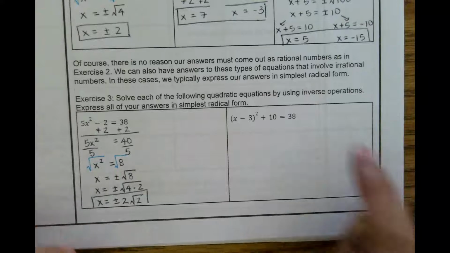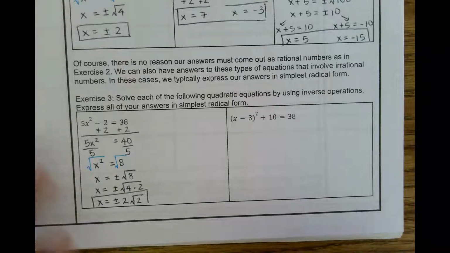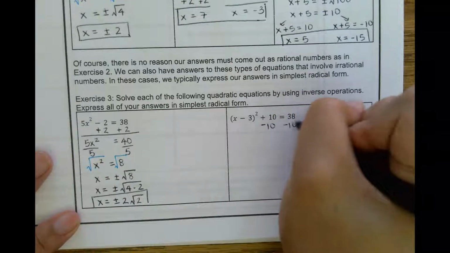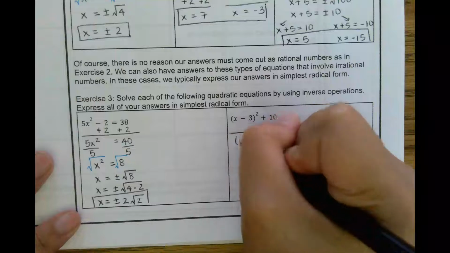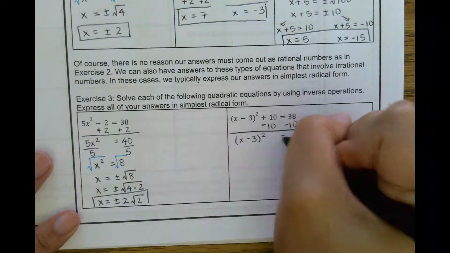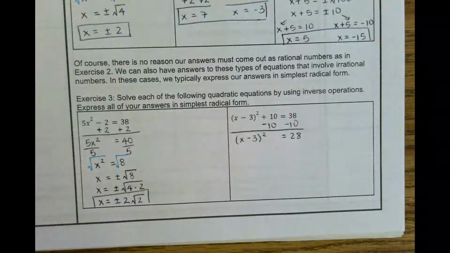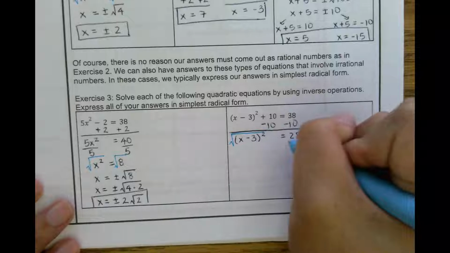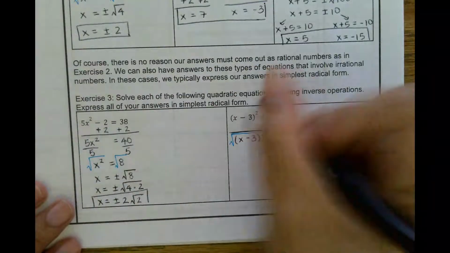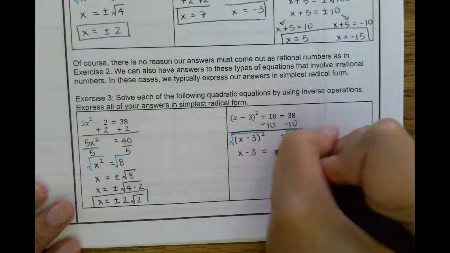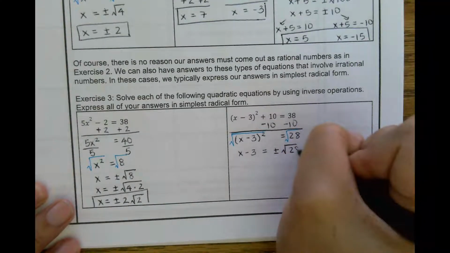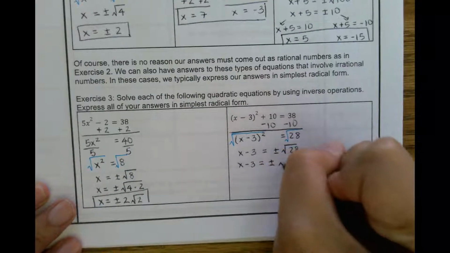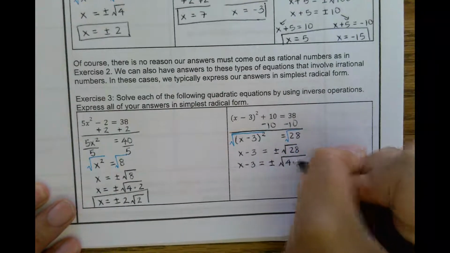Okay, so again, I'm going to deal with outside of my parentheses, outside of my exponent first. So here, since it's a plus 10, I'm going to subtract 10. Okay, I'm left with x minus 3 squared equals 28. Then to undo my square, I'm going to square root it. This leaves me with x minus 3 equals plus or minus square root of 28. 28, we know, has the perfect square 4 in it. 28 is 4 times 7.